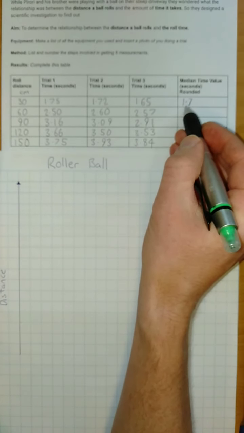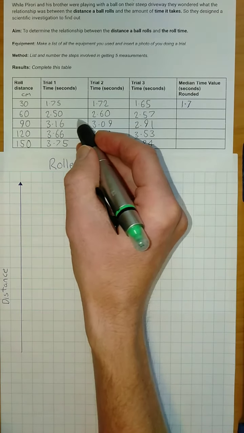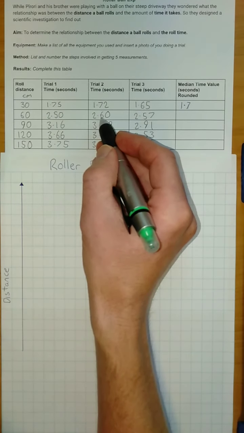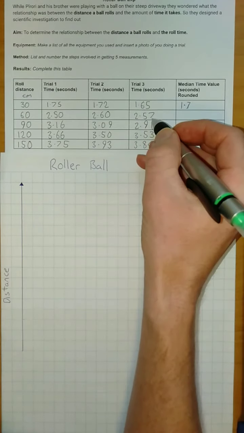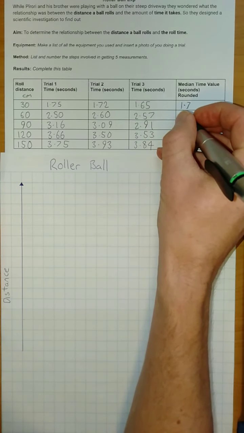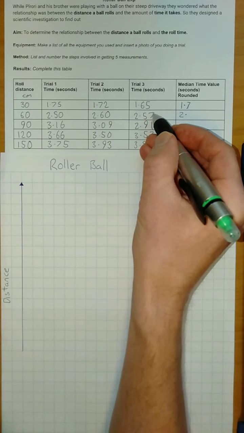That one. And our next one here, we've got to choose the middle value again. So this number is the highest. This one here is the lowest. That one there is the medium. So this one becomes 2 point. But because that one's a 7, that makes it round up to 2.6. So it's 2.6 is that one, that value there.